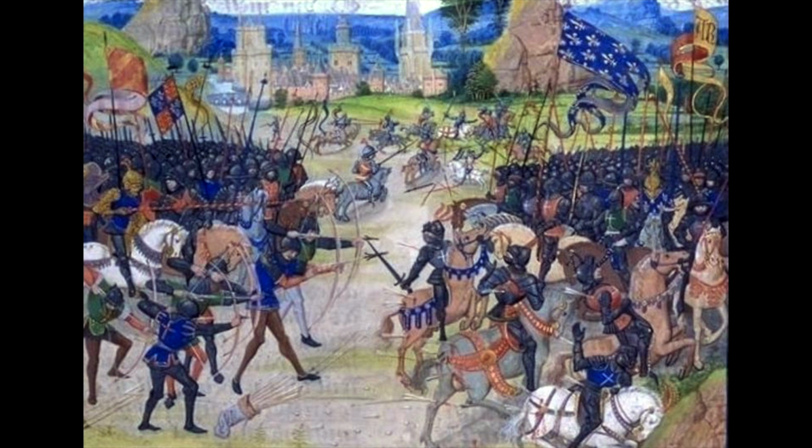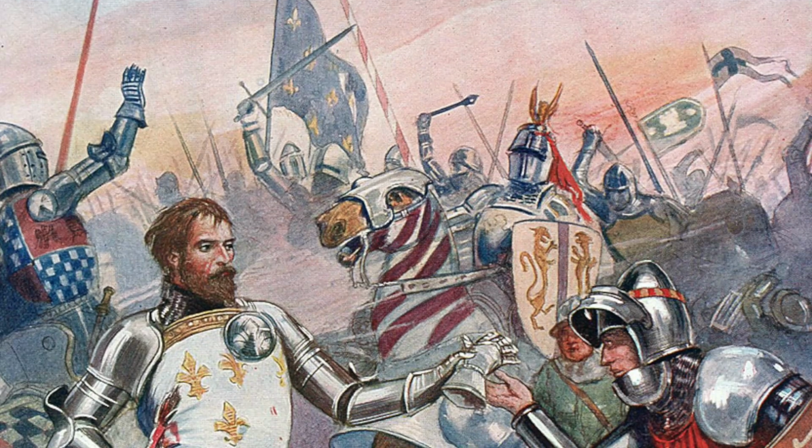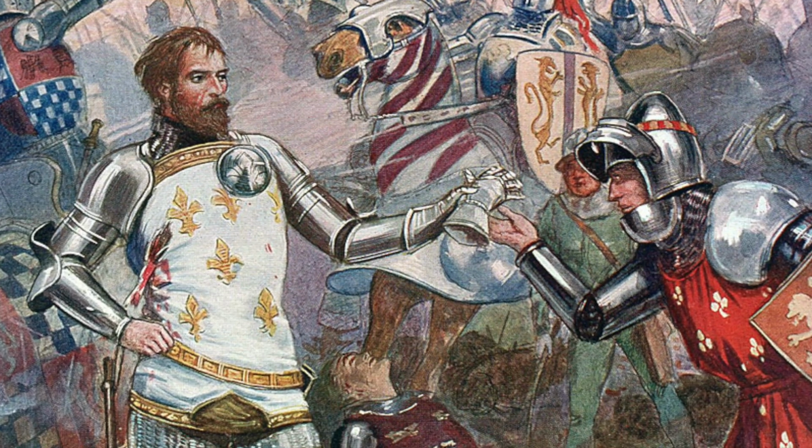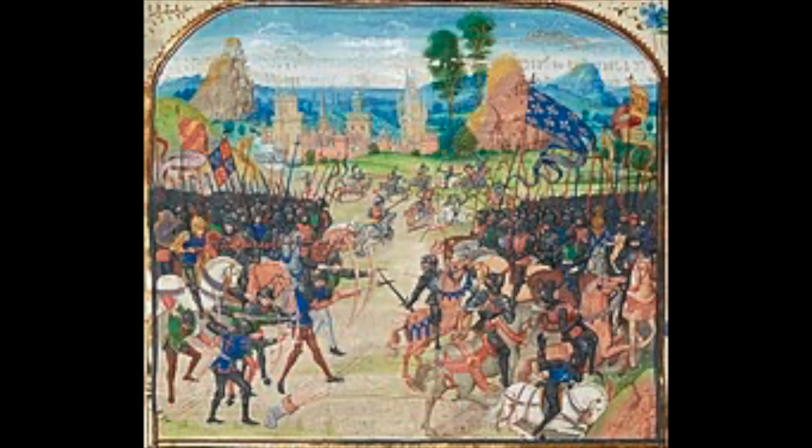After about 10 years of rest, the next battle occurred. It took place on September 19, 1356, and would come to be called the Battle of Poitiers. This battle was by far the most diplomatic of all battles fought during the 100 Years' War due to the treaty made following it.